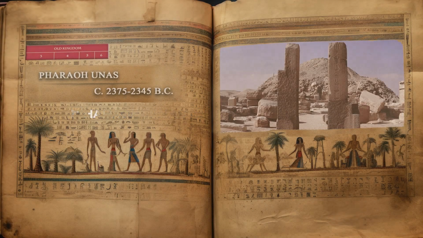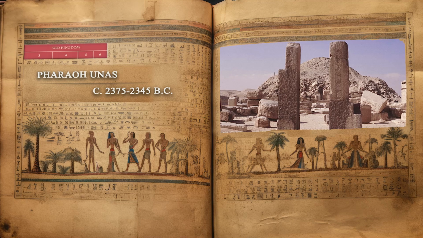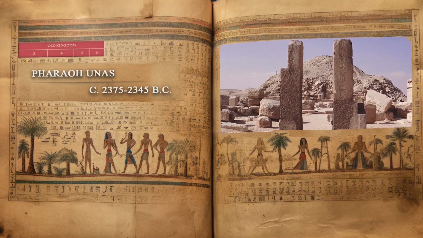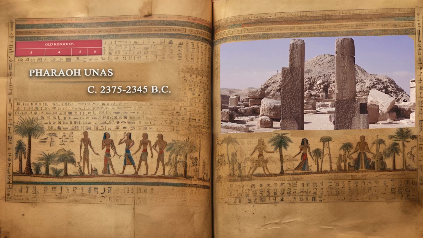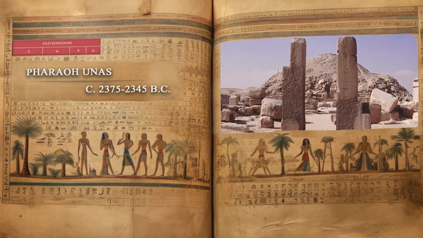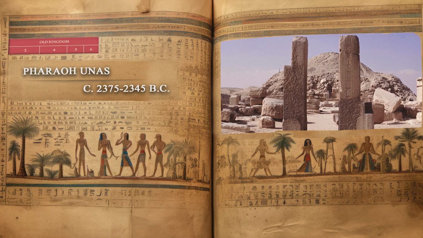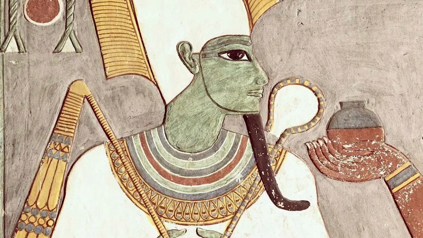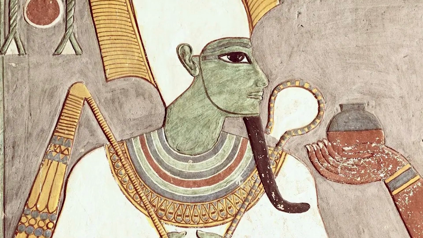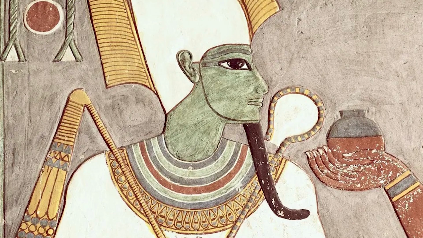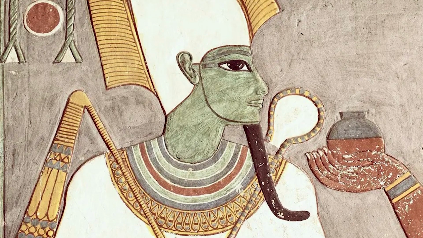The reign of Pharaoh Unas, from 2375 to 2345 BC, was a time of change in ancient Egyptian religion and in the ideology of kingship. This involved the lessening of the power of the kingship in conjunction with that of the administration and the priesthood. Meanwhile, the cult of Osiris was becoming more important, with this god replacing the king as the guarantor of life after death for the pharaoh's subjects.